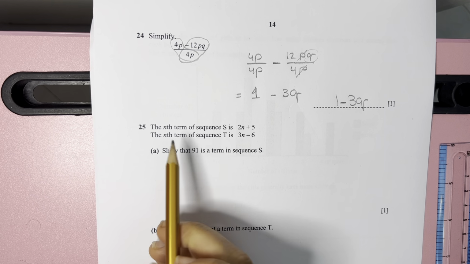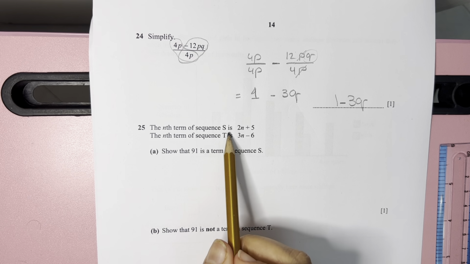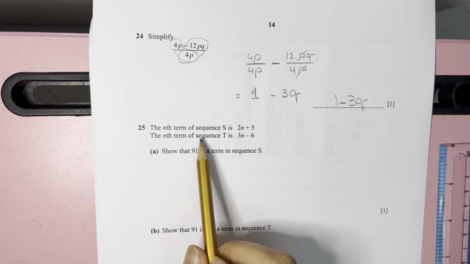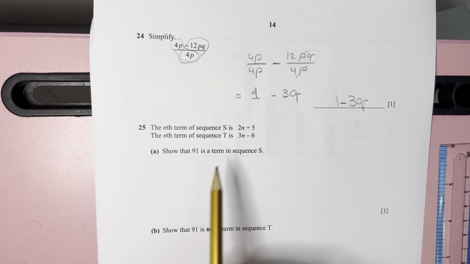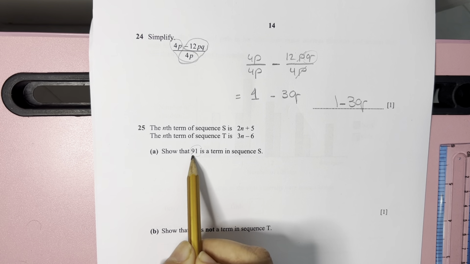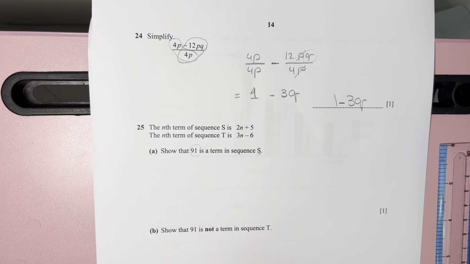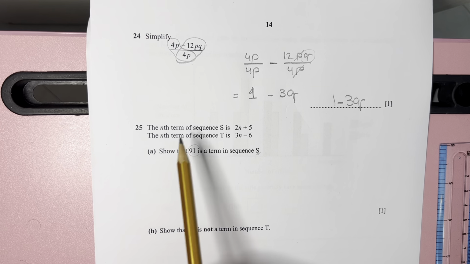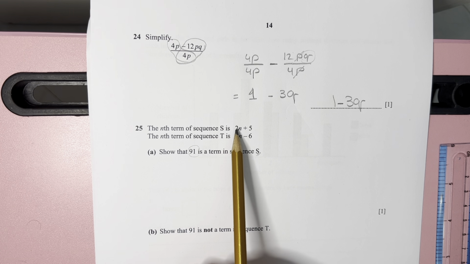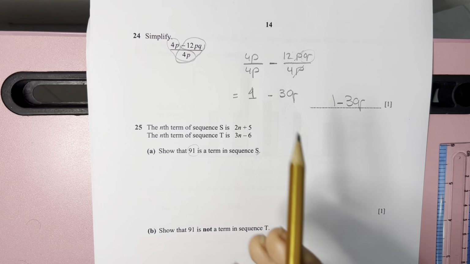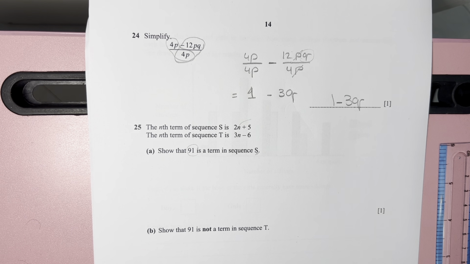Okay, now the nth term of the sequence S is 2n plus 5, and the nth term of the sequence T is 3n minus 6. Show that 91 is a term in sequence S. Okay. The rule of the nth term gives me what? For example, 2n plus 5 or 3n minus 6. What is this n? This n is the order of the number or the position of the term.